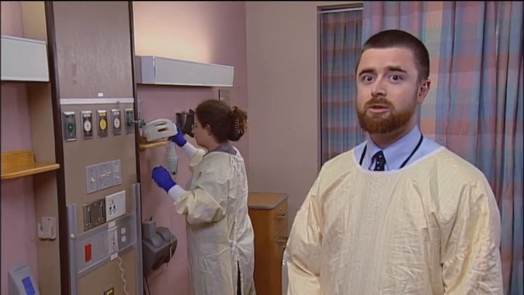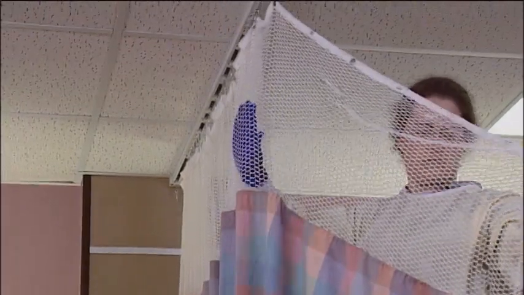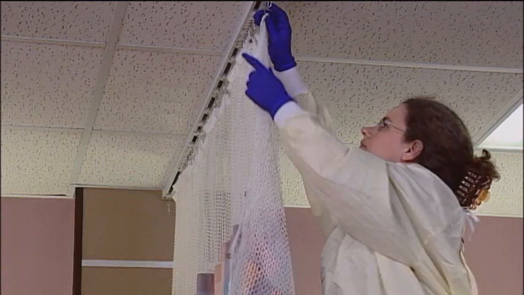It's important to remember she is to use a two-step cleaning process. First step is to clean all surfaces. Second step is to disinfect all surfaces. Tanya will visibly inspect the curtains to see if they're damaged or soiled, and she will replace as needed.